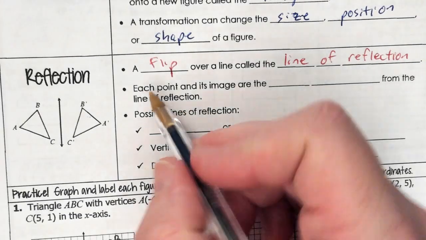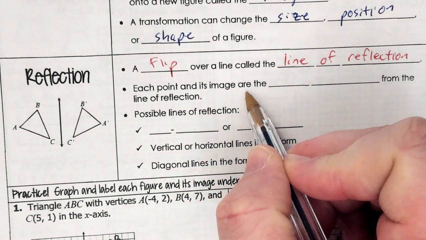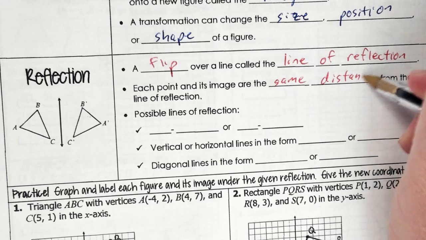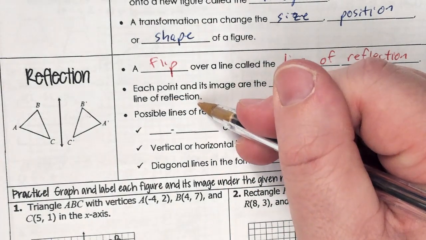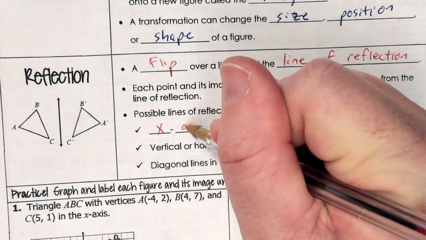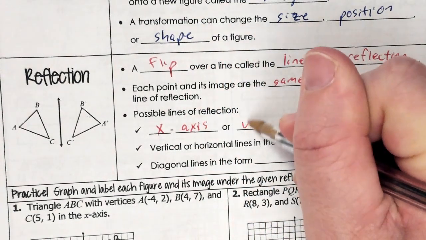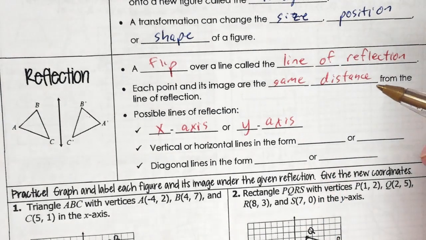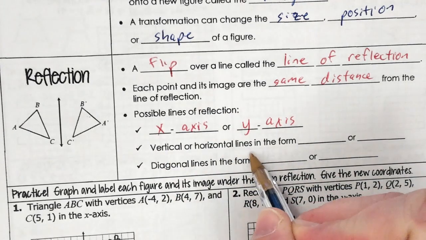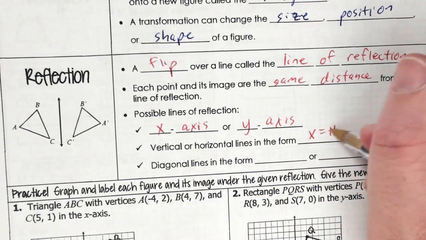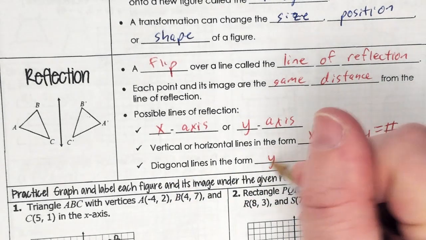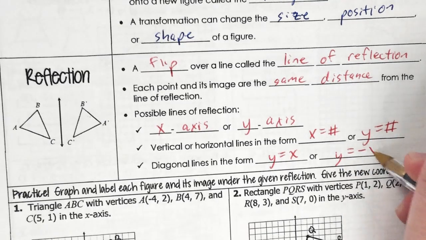Okay, so we have a line of reflection. Each point and its image are the same distance from the line of reflection. Possible lines of reflection. We have the x-axis or the y-axis. So those are two possibilities. Vertical or horizontal lines, so that'd be like x equals a number or y equals a number. And we also have diagonals, y equals x and y equals negative x.